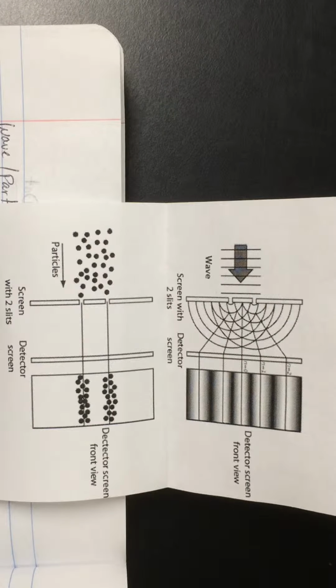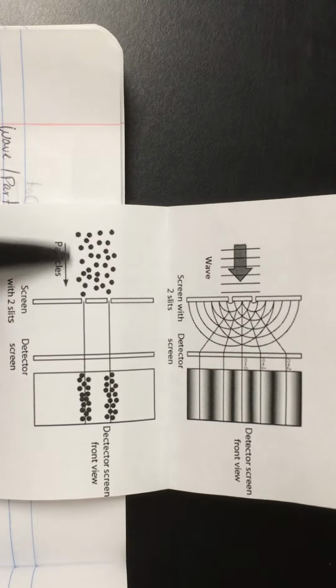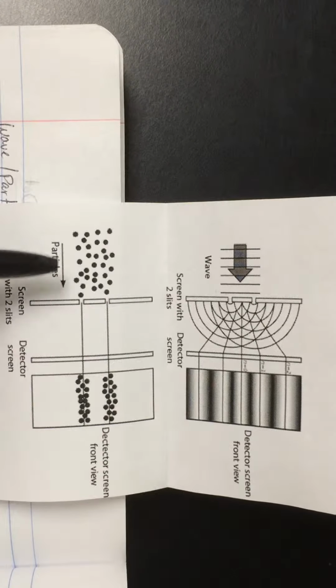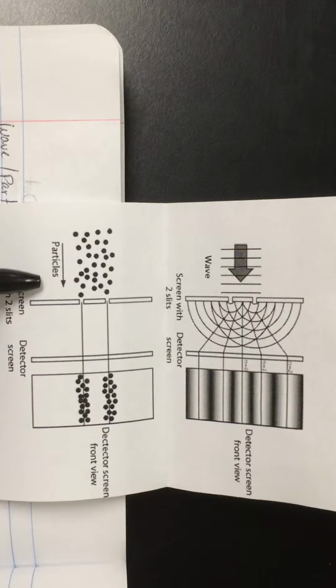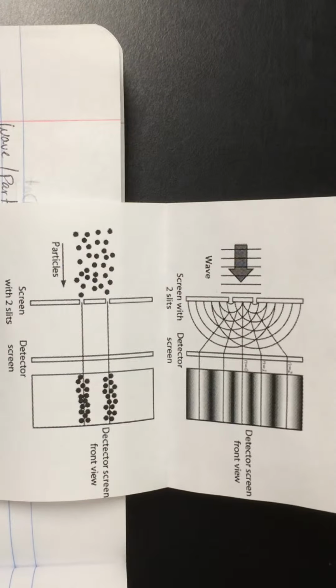This is a famous experiment. If we have a beam of particles, and this could be anything. You can think of these as small alpha particles, or you could even think of these as marbles, right? And we're going to shoot a whole stream of them at a barrier, and there's just going to be two slits in this barrier, just two openings for these particles to pass through.